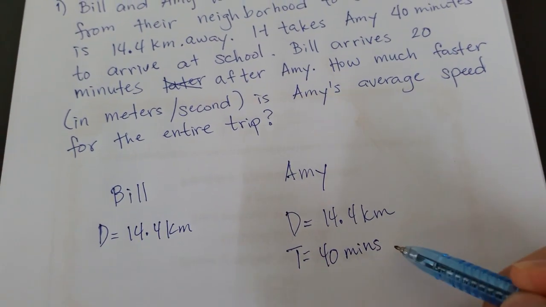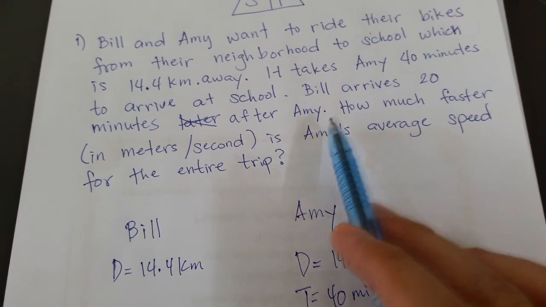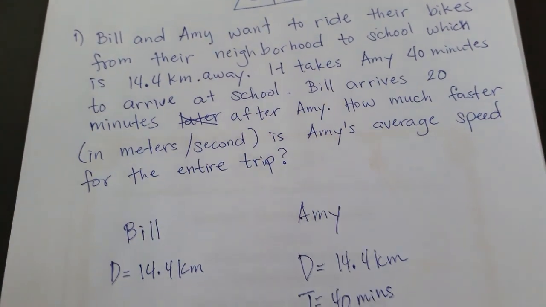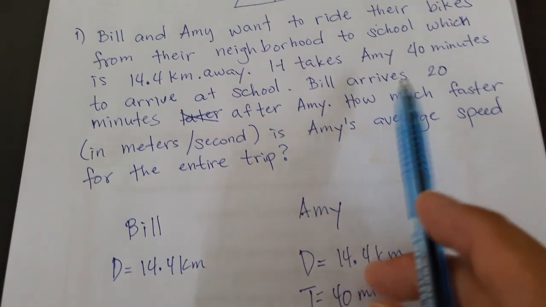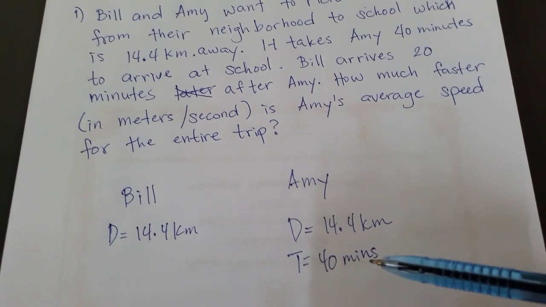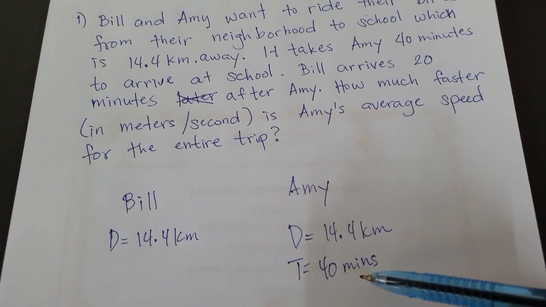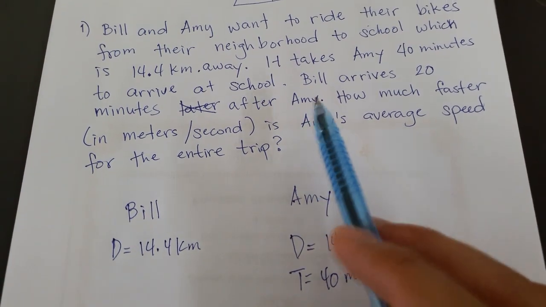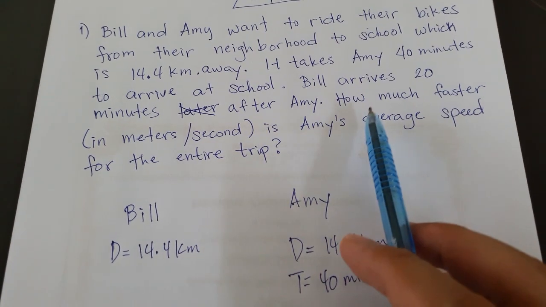Okay, let's put an S. And then Bill arrives 20 minutes after Amy. So there's a word here, 20 minutes after Amy. So if Amy was traveling for 40 minutes, after 20 minutes, Bill arrives.